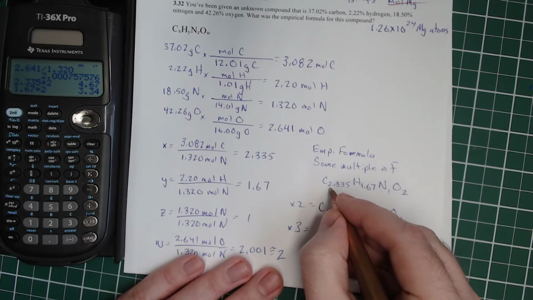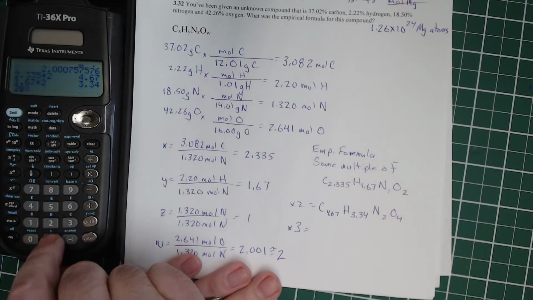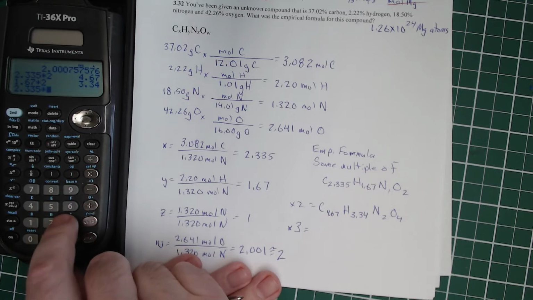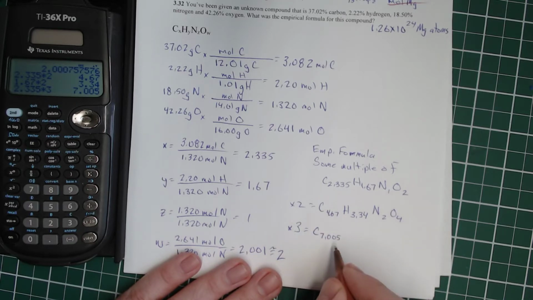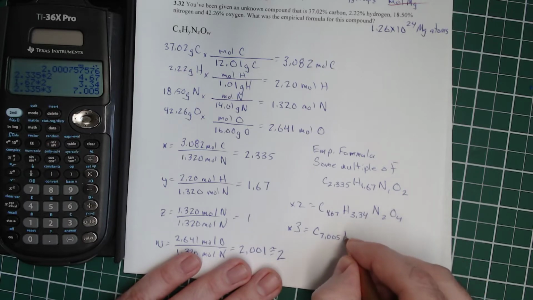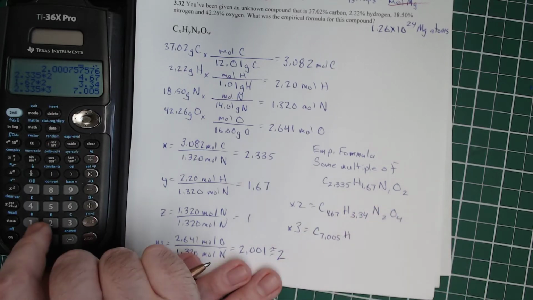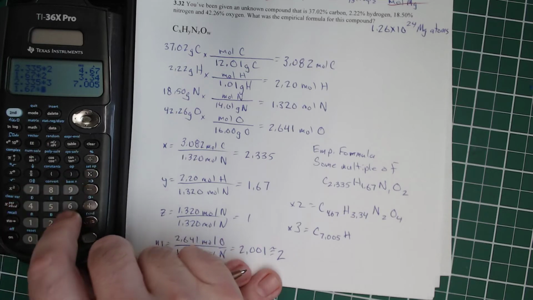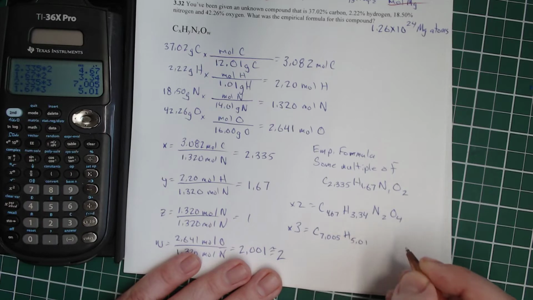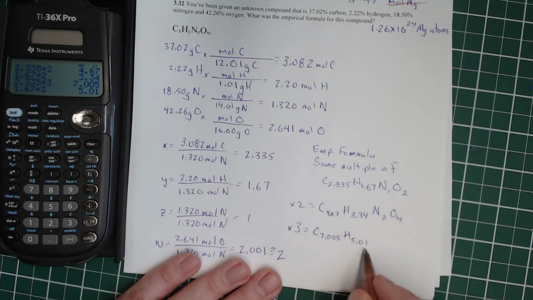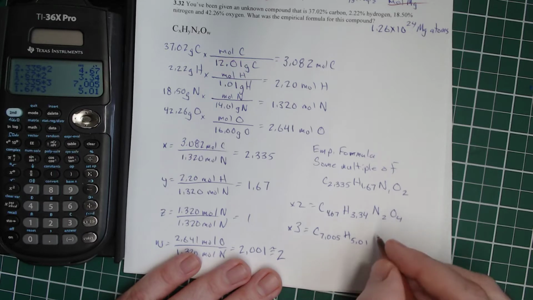All right, so when we multiply this by 3, 2.335 times 3, that comes out to C 7.005. Well, that's definitely close enough to 7 for us to round. For hydrogen, 1.67 times 3, that comes out to 5.01. Well, that is again only different in the last significant figure, so that's close enough to 5 to round.